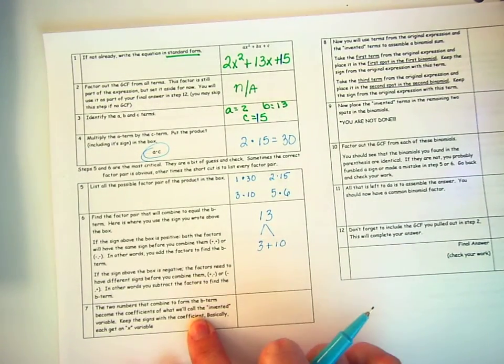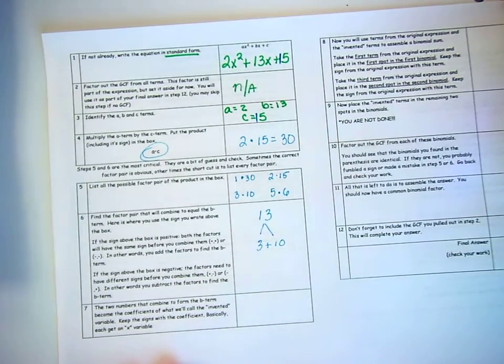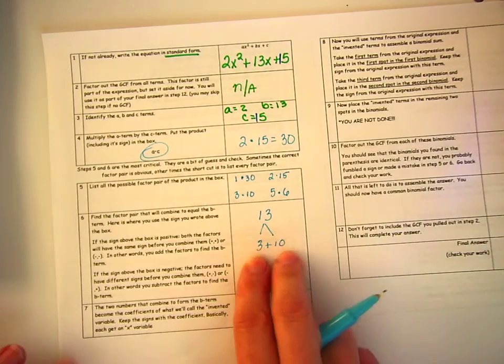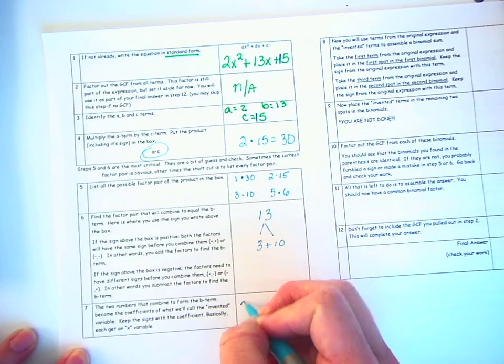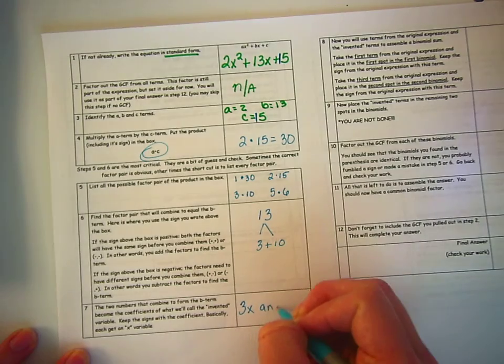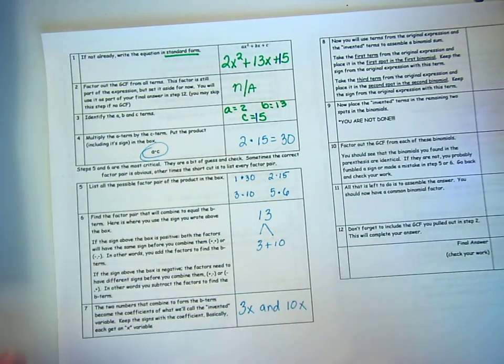The paper calls the next step the invented terms. These invented terms are going to be necessary whenever you go and write your final binomials. So what I'm doing is I'm going to take these two numbers. I'm going to say I have now 3x and 10x. We're going to use that as part of our binomials in just a minute.